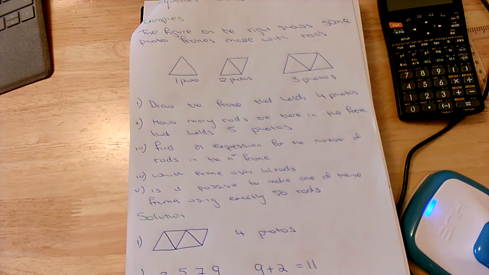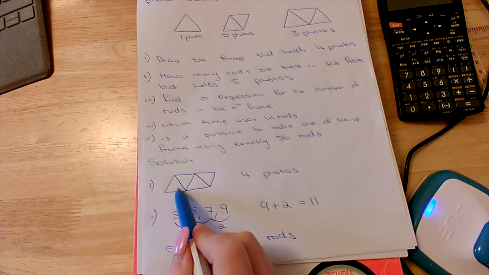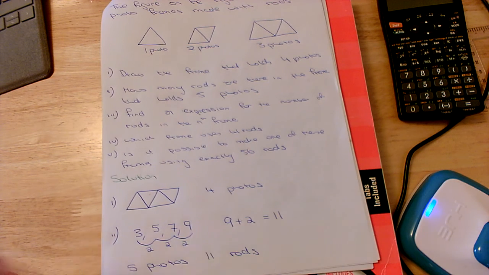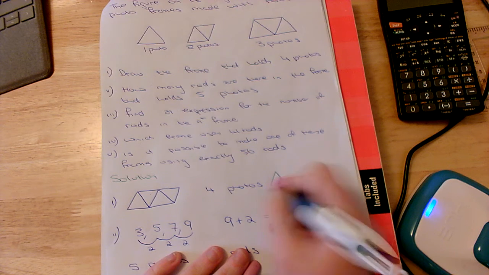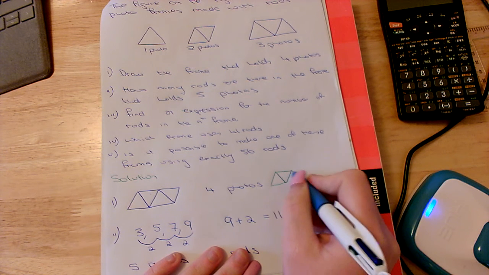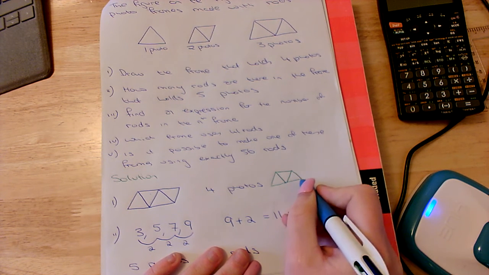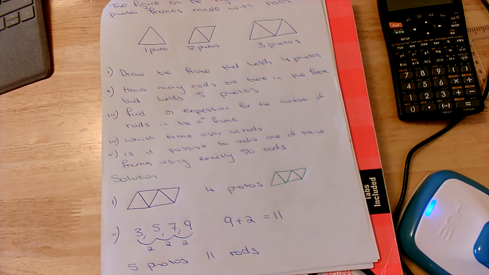Okay, so for the first part of the solution, I was asked to draw the frame that holds 4 photos. What is really happening is we have triangles on top of each triangle. So I'll just do it out here fresh. This here is 1 photo. To get 2, I go across and down, that's 2 photos. To get 3, I go across and down. To get 4, I go across and down. I'm just making triangles, so that's my 4 photos.